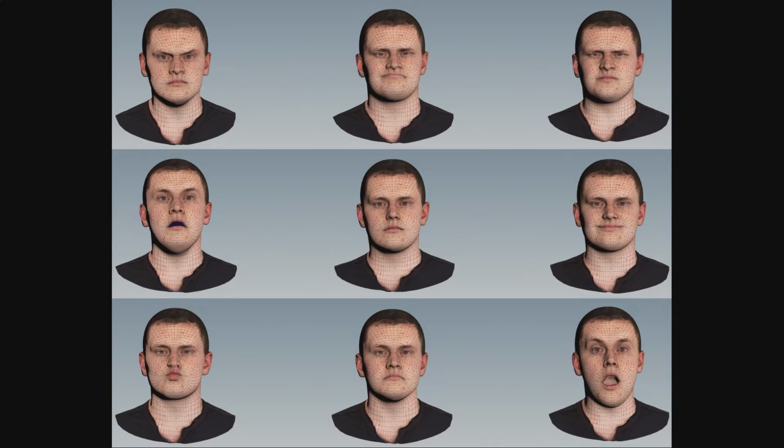And here's the desired output. We have the same mesh topology and texture used for each of the poses. We can transform one result to another simply by deforming point positions.